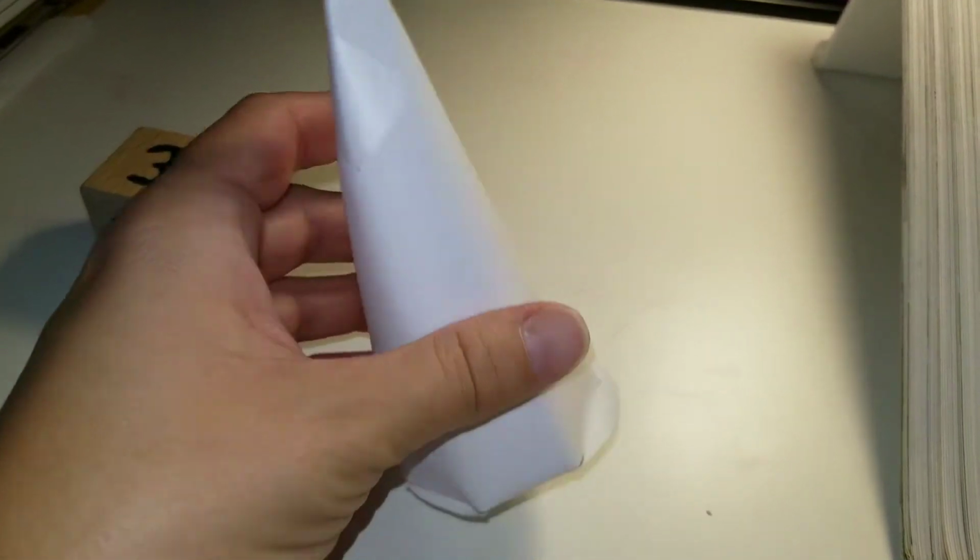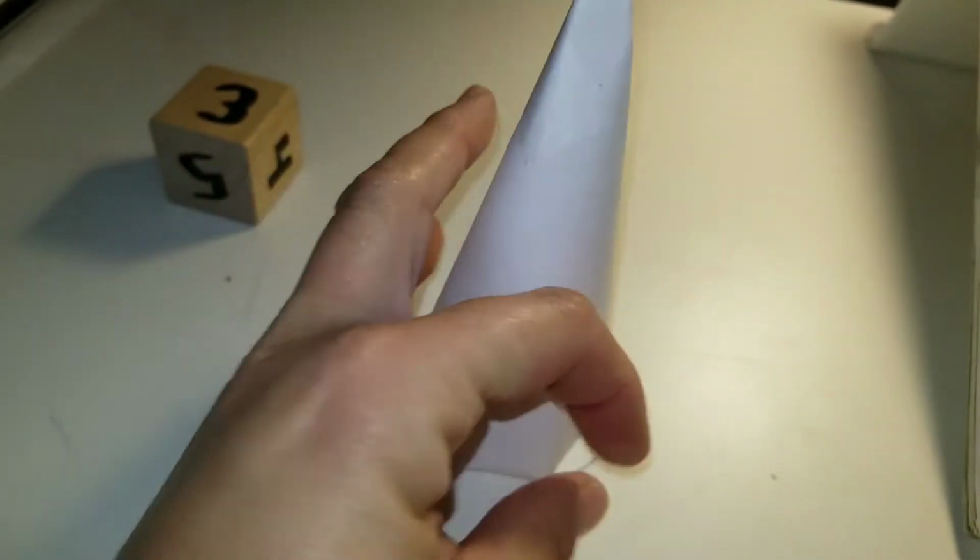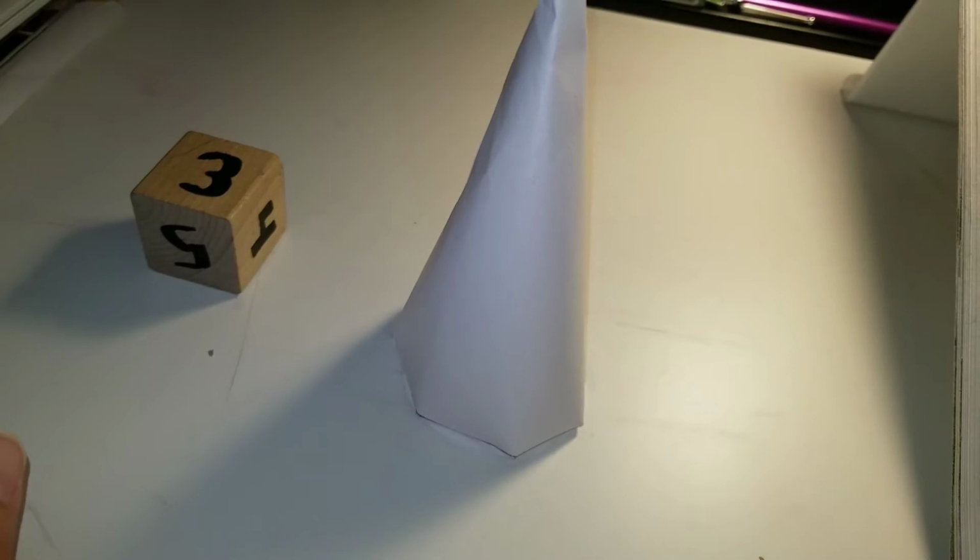Let's see if I can get it over here. So all this part over here is a curve. All that part is a curve. You can see it with an ice cream cone. And this part over here, it's flat, completely flat. That's why the cone can stand, right?